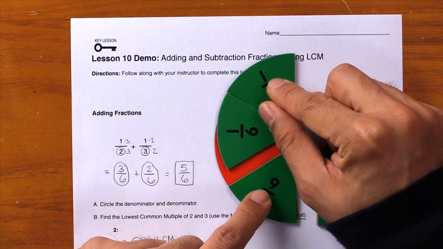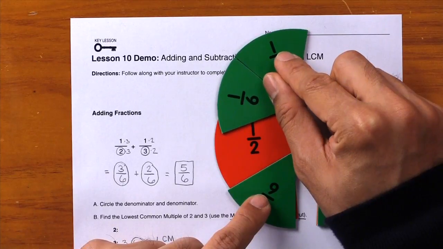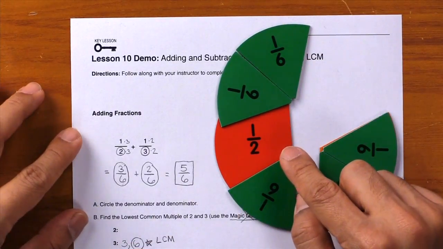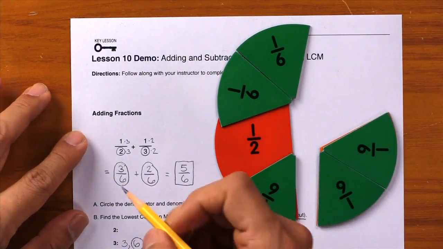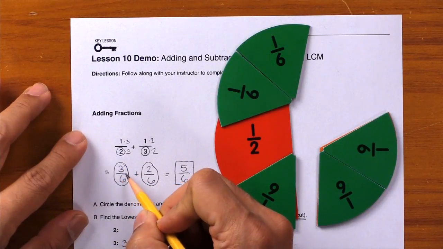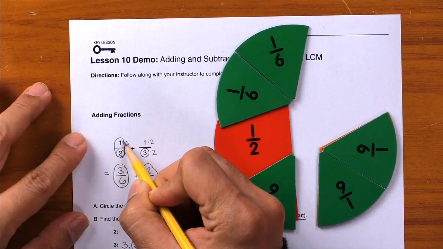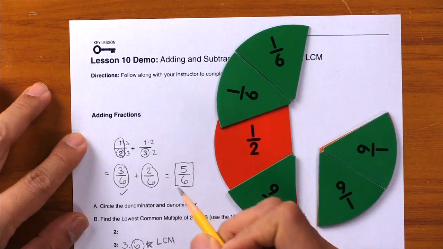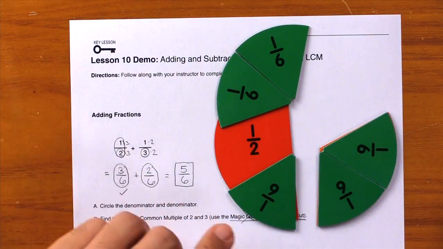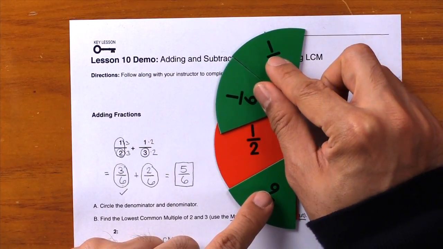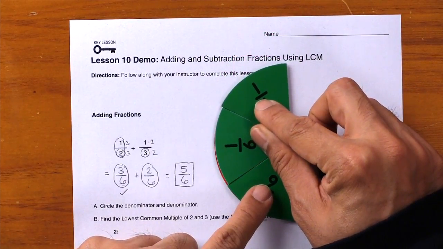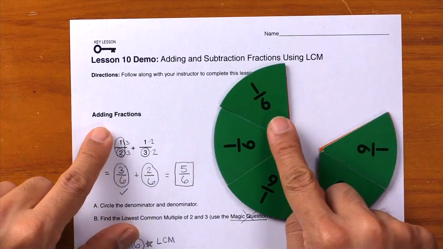So I'll split these apart, and you'll see that the fraction 1/2 is underneath. So this 3/6 here came from the fraction 1/2, which we had in our original problem. So this makes sense. We just took the fraction 1/2 and renamed it as 3/6.